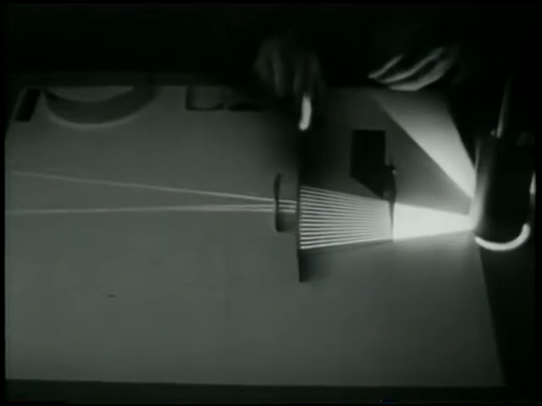Another way to make the behavior of a lens clearer is to return to our comb, place the lens in front of it, and then to slide this slit, which only lets a few rays through at a time, across the face of the lens. There we can see how all the rays pass through the image point.